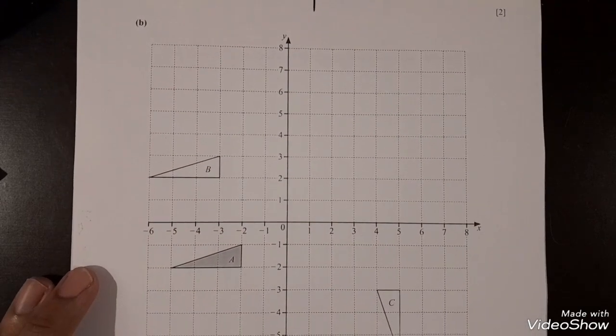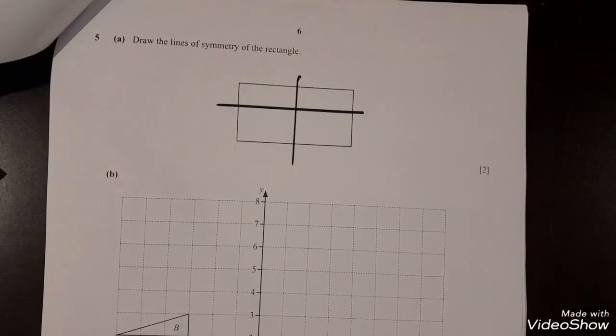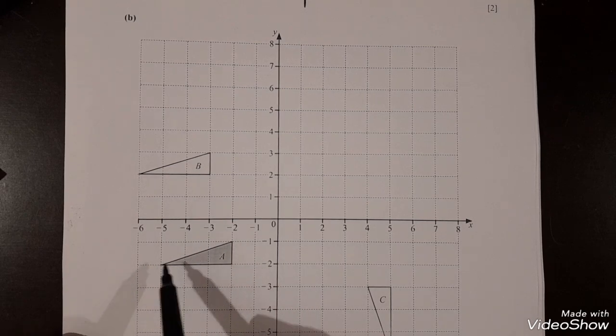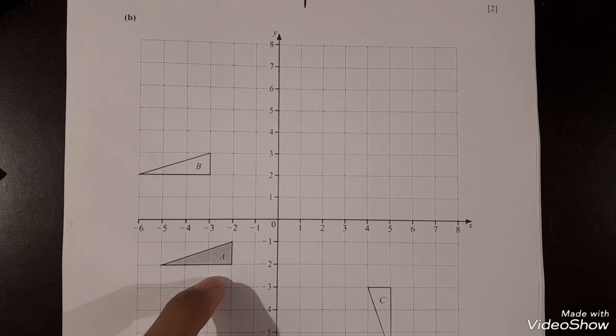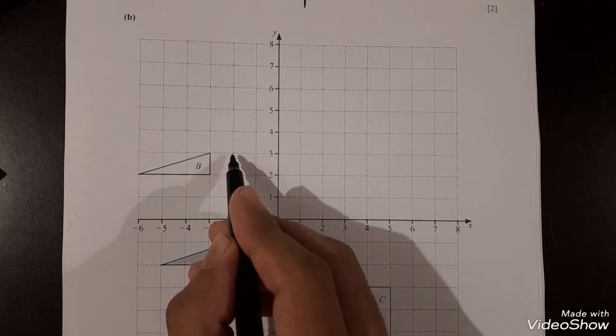Then part B, part 1 states describe the single transformation that maps triangle A into triangle B. So over here, from triangle A into triangle B, first we will write, as these two triangles are in the same direction and same size, we will take the top point and see how many points it has moved up and how many points it has moved left.